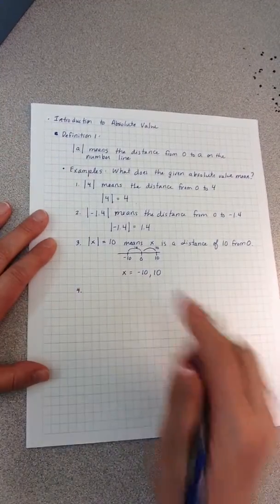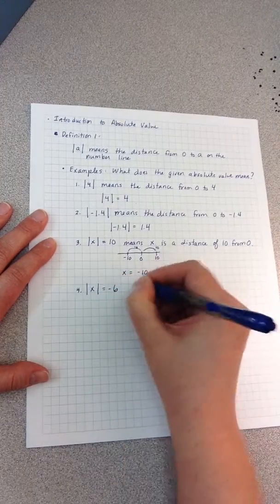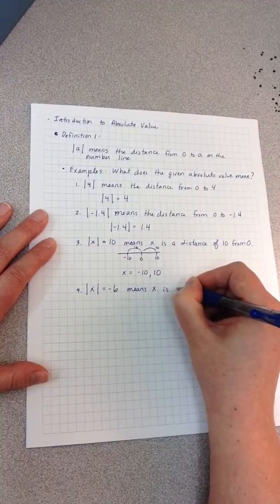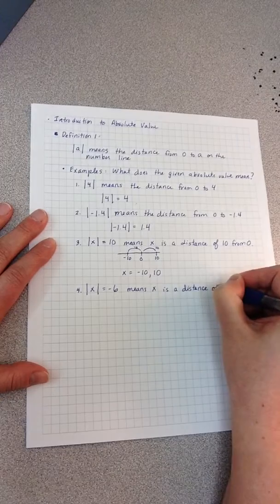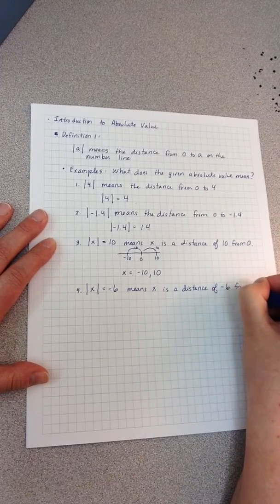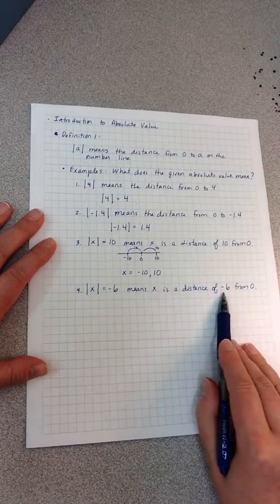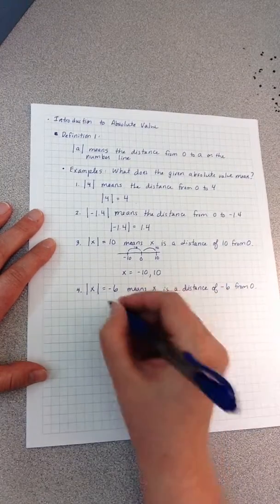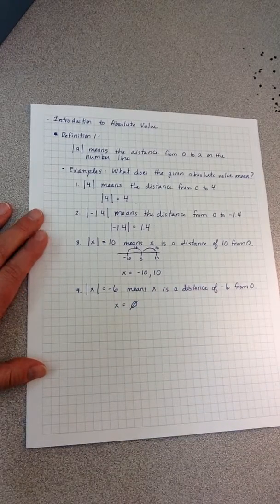Last example for this definition, if I have the absolute value of x equals negative 6, that means x is a distance of negative 6 from 0. However, like we said before, we never talk about distances being negative, and so this means that x does not equal anything in this case.